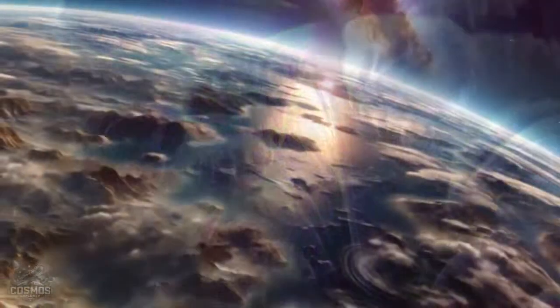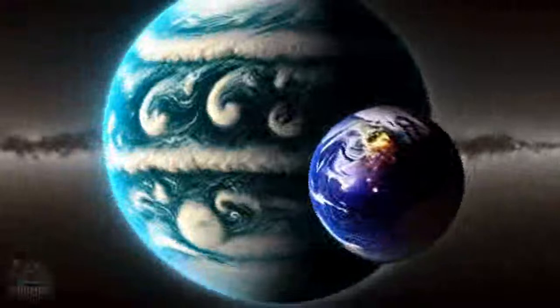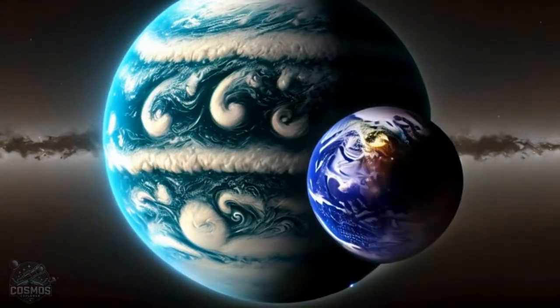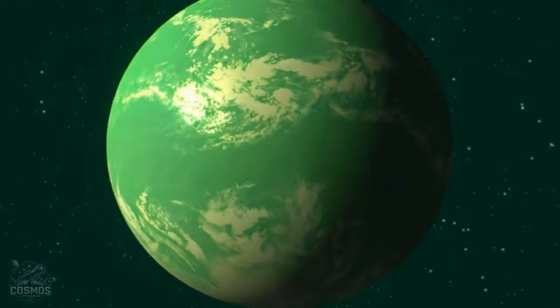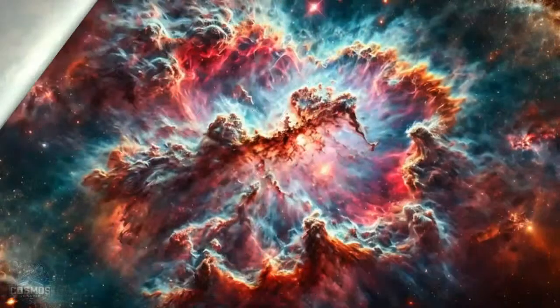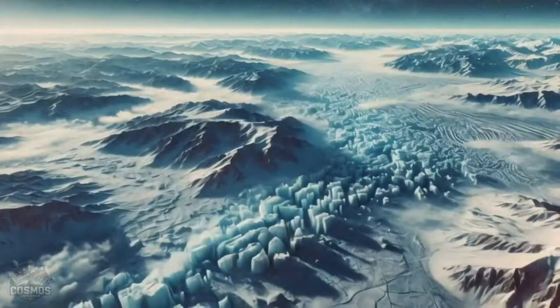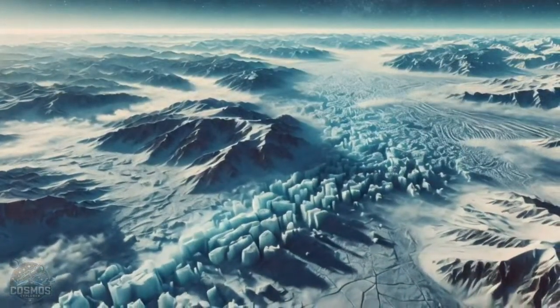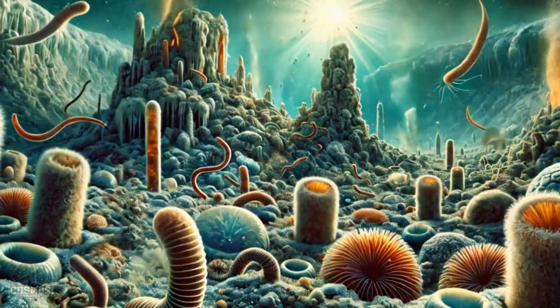For example, certain types of asteroids contain clay minerals, which suggest that liquid water may have played a role in their formation, indicating that water was more abundant in the early solar system than previously thought. Comets, on the other hand, are composed primarily of ice and dust and originate from the outer solar system, such as the Kuiper belt and the Oort cloud.